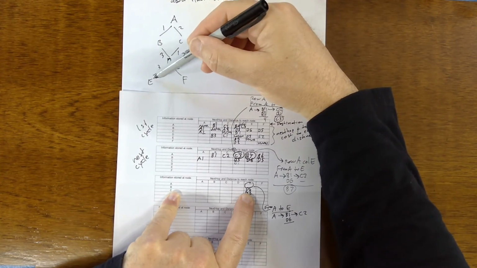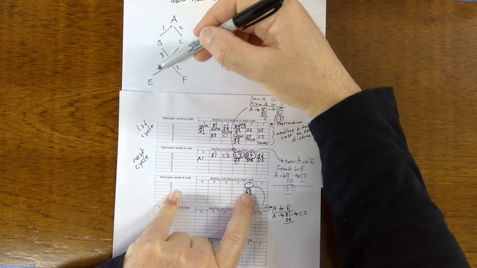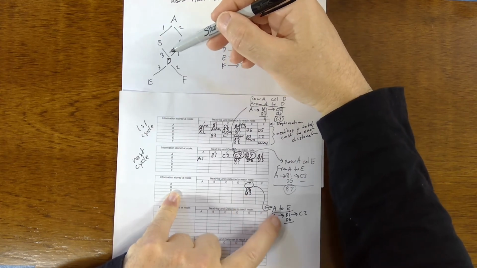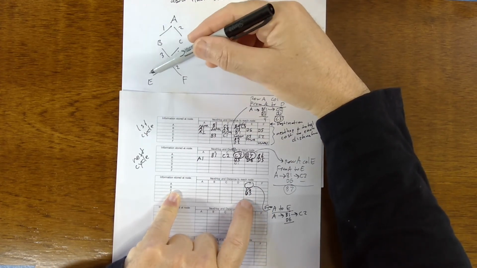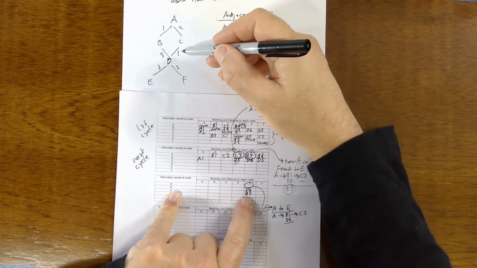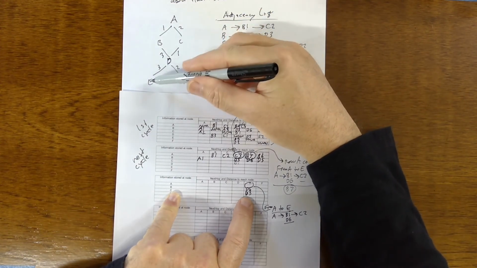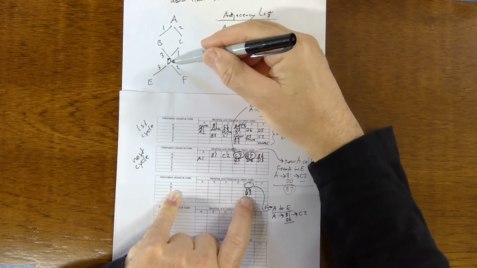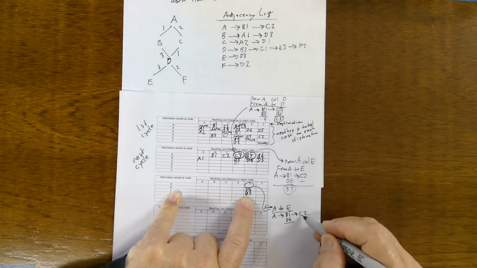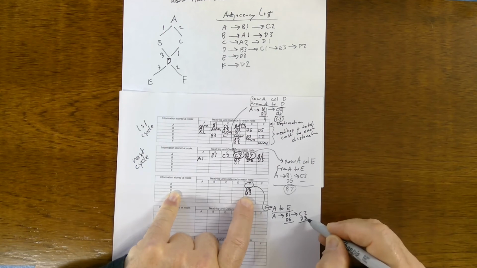B knows about E, and it's 6 away. Let's say he knew that already. And then C knows about E, and it's 4 away via D. So C tells A, you put the D3 here, basically.